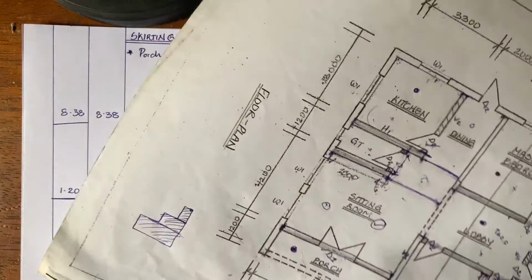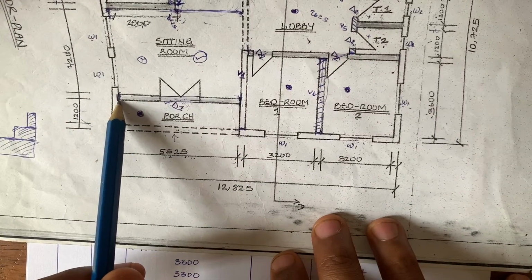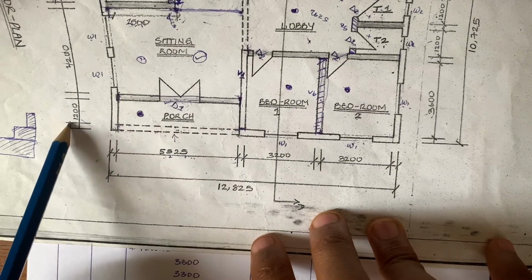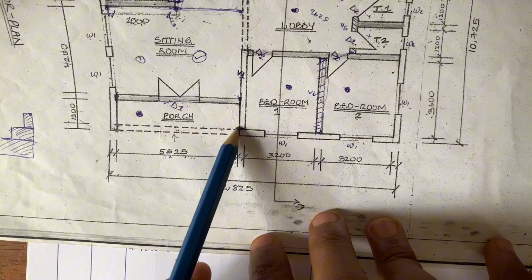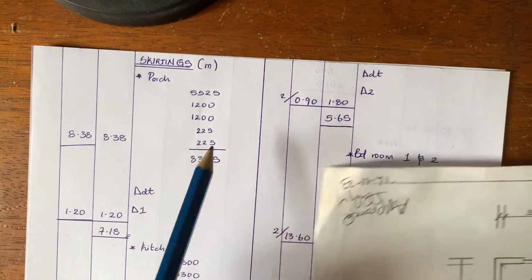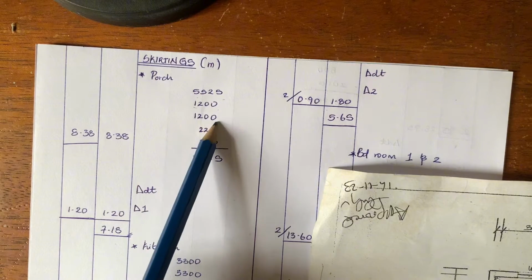Now we know that from here to here is 5,525. Then from here to here is 1,200. From here to here is 1,200. Then we're going to be adding this wall thickness on both sides, from here and from here. So that's what I did: 5,525, 1,200, 1,200.